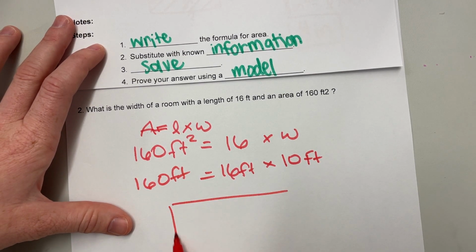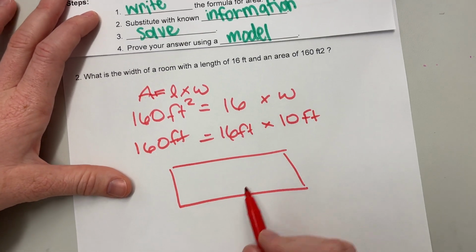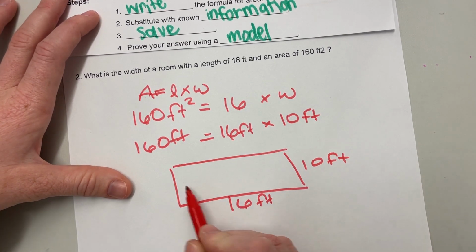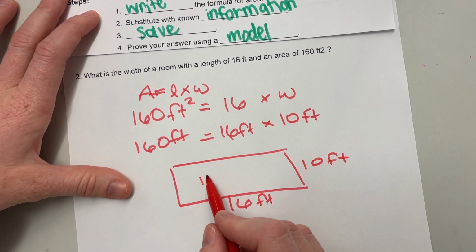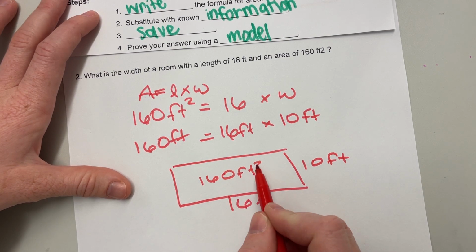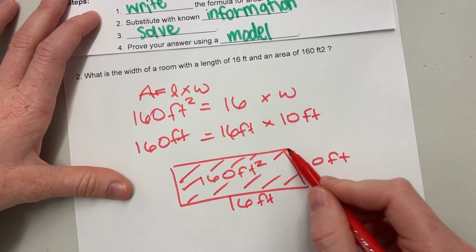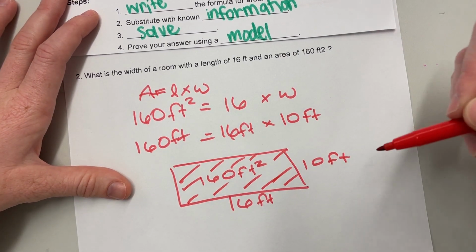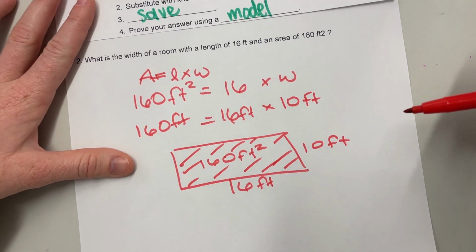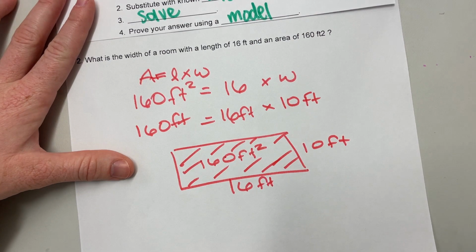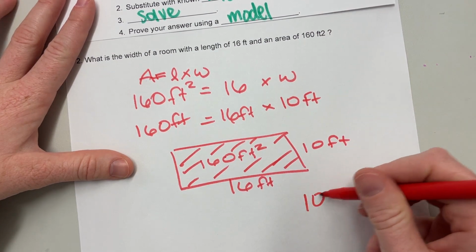And I'm going to prove this with a model. So I have 16 feet by 10 feet, which would give me 160 feet squared inside. And I could draw out all the little boxes inside, but that takes up a lot of time, and I can see that when I multiply together, it will get 160 feet squared. So my answer is 10 feet.